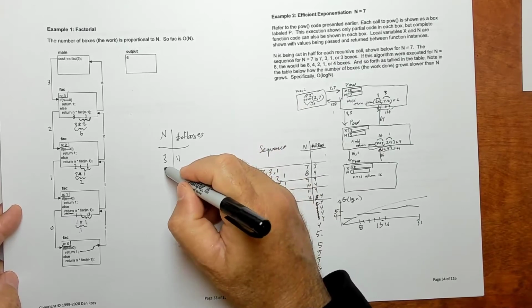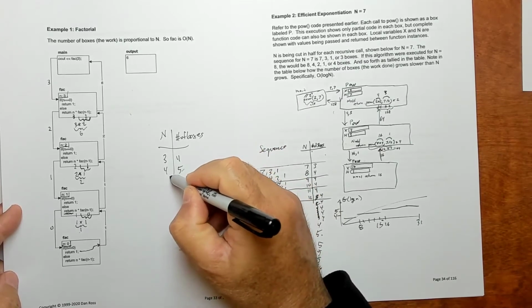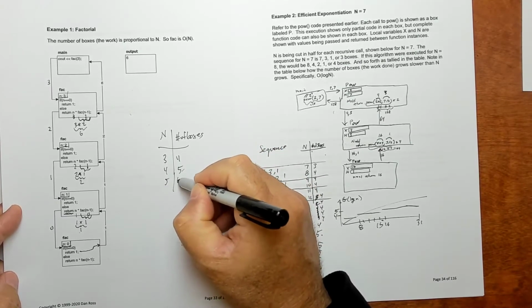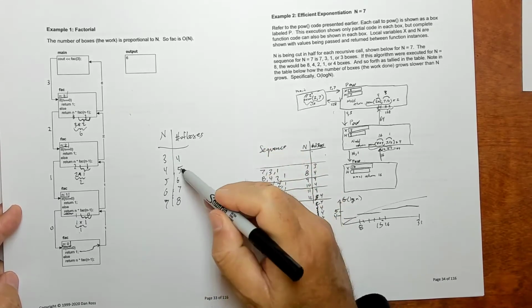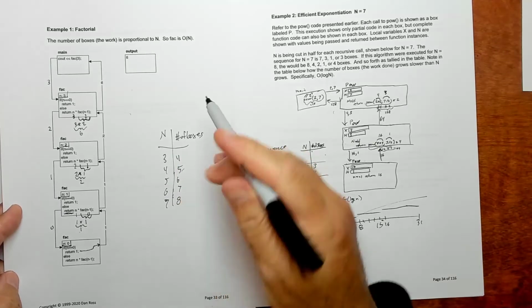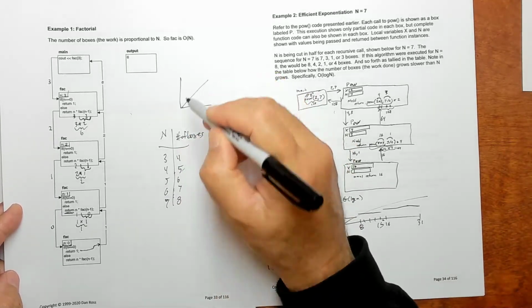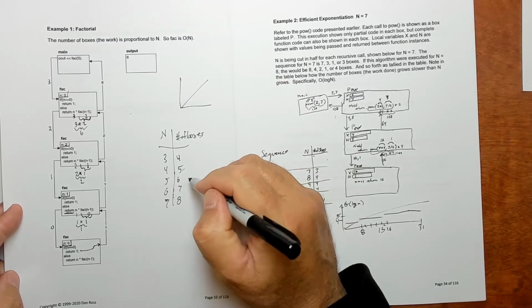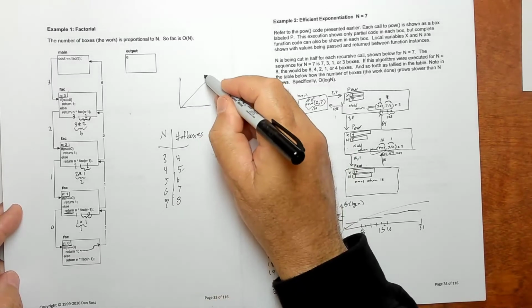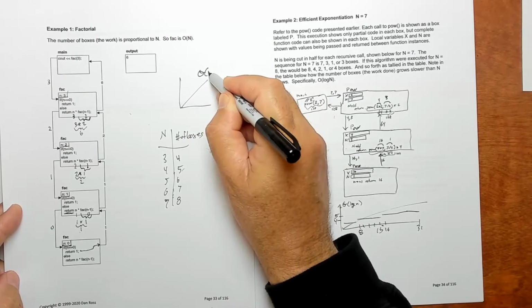And if I would have done it for 4, I'd get 5 boxes. And if I would have done it for 5, I'd get 6 boxes. And 6 would be 7 boxes. And 7 would be 8 boxes. So it's off by 1, but it's still growing proportionally. So it's roughly n on both sides. Forget the +1 thing. It doesn't matter, really. This is big O of n.